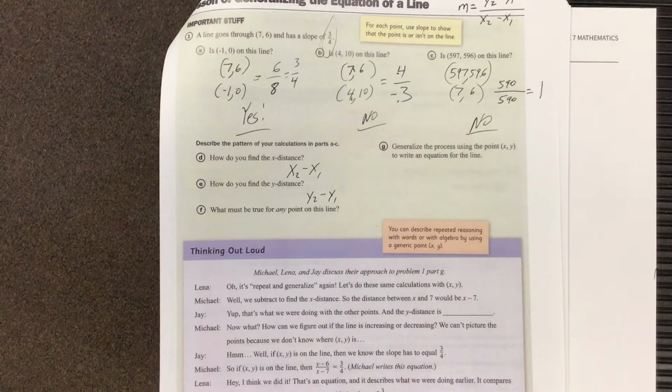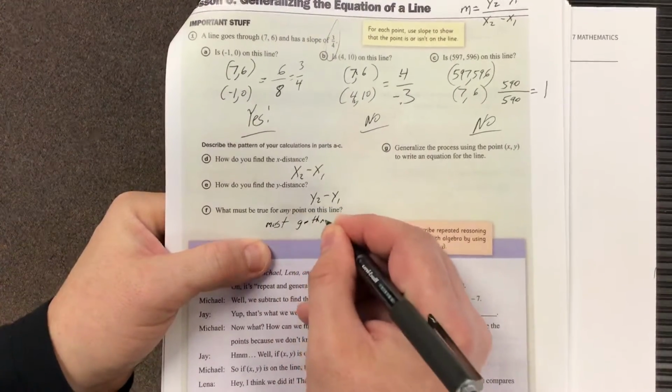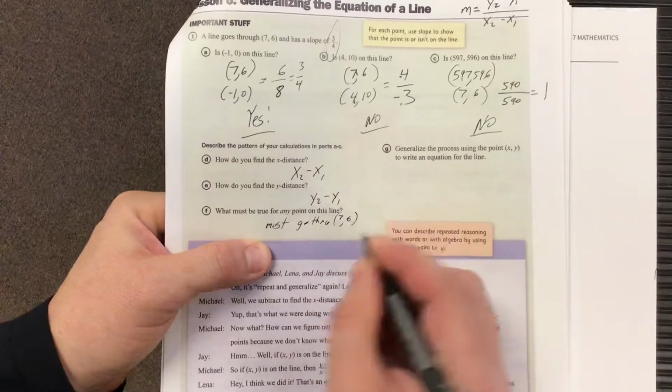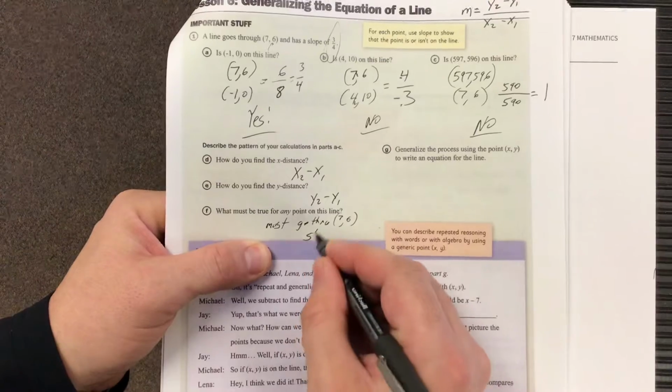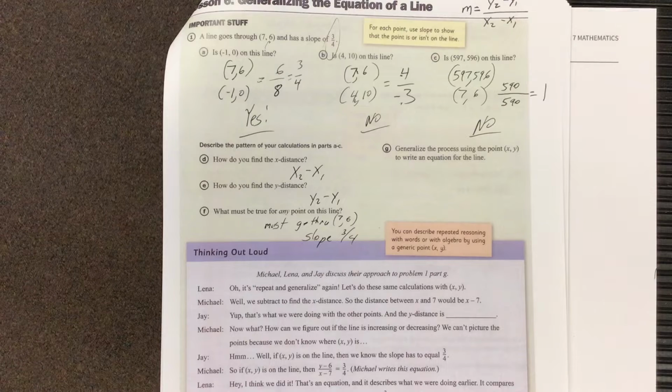What must be true for any point on this line? It must have the same slope as 3/4. Yes, it must go through 7, 6, because it has to go through that point. And it must have a slope of 3/4. So will it be 3/4? That's just this problem. All right, general equation, I think we already got enough on that. We're going on to the next page.